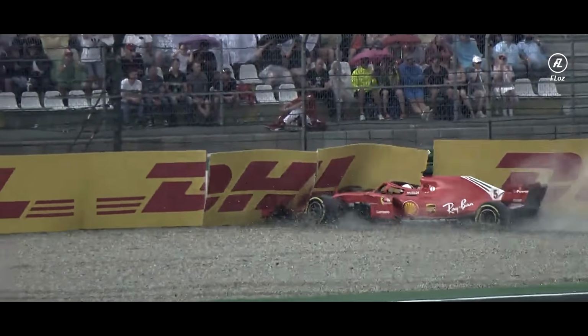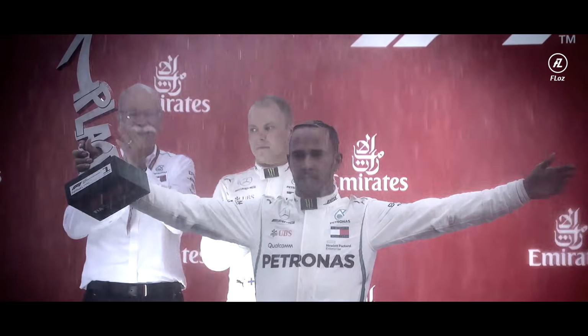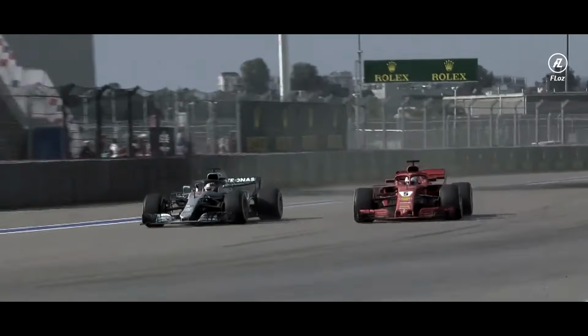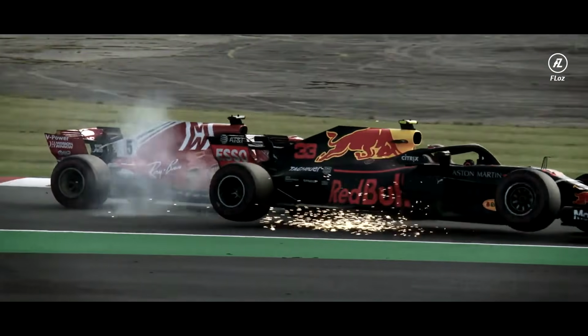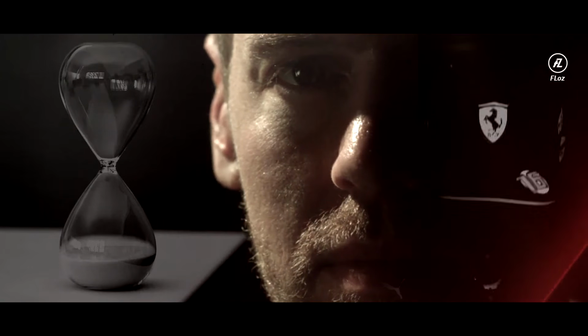Is it out of the race? Sebastian Vettel! There he goes. Vettel's been spun round! Hamilton's done it! Sebastian Vettel has come off work!